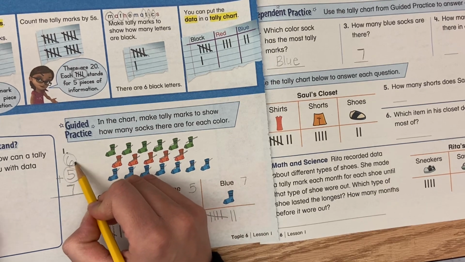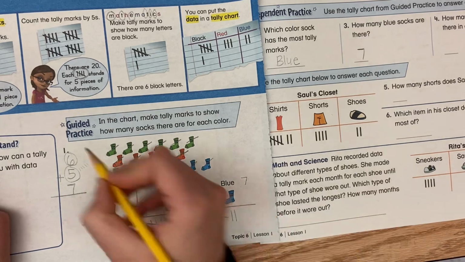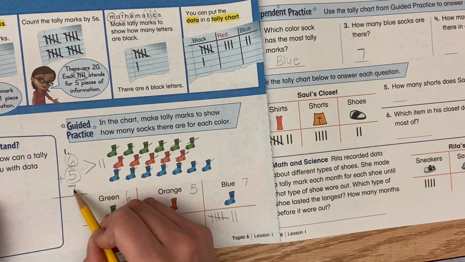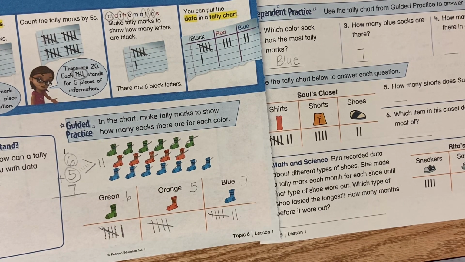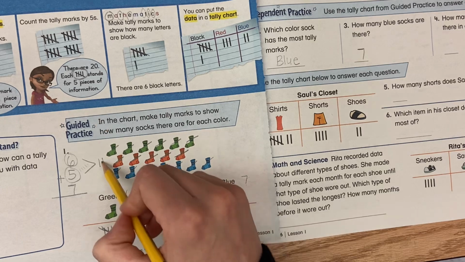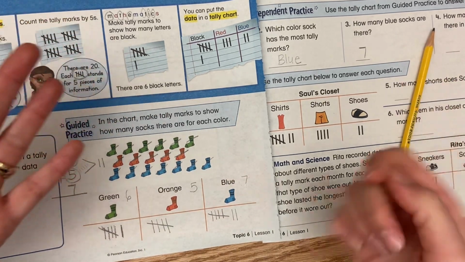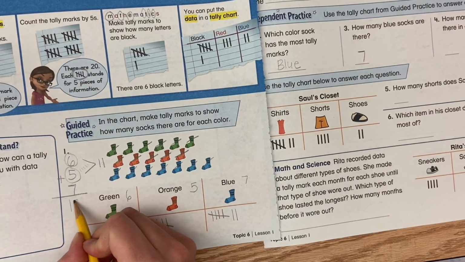I'm going to count on 6, 7, 8, 9, 10, 11. So 6 plus 5 equals 11. And don't forget to add 11 plus 7. 11 and 7 more. I'm going to count on again. 11, 12, 13, 14, 15, 16, 17, 18. So the sum is 18.